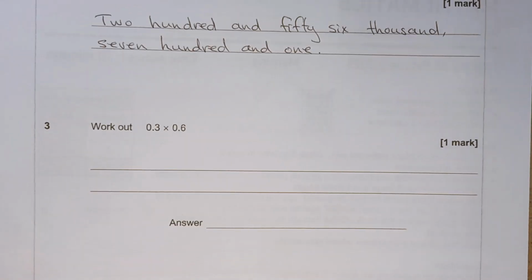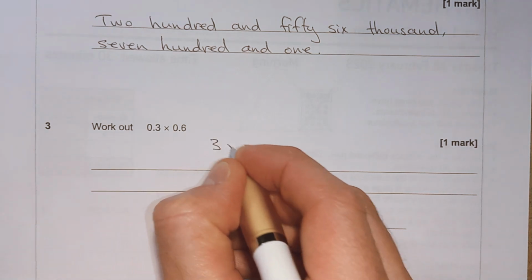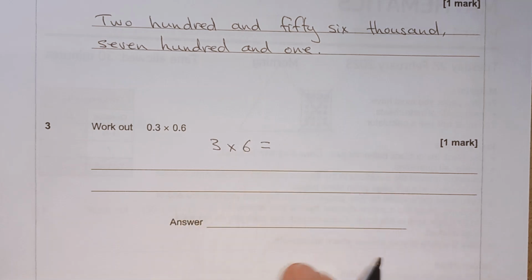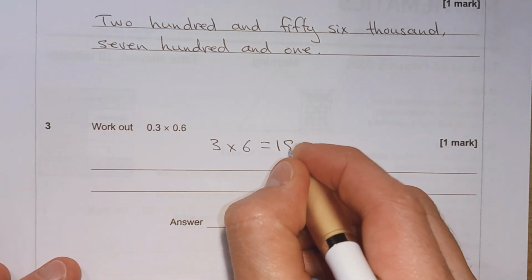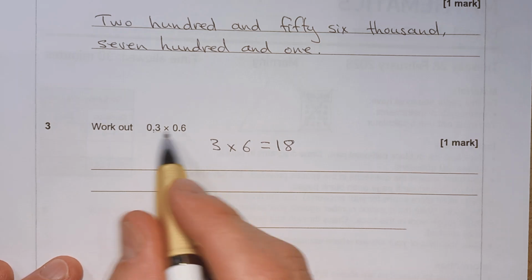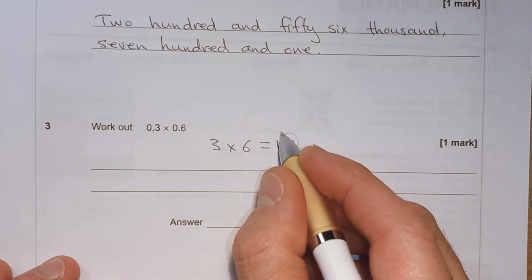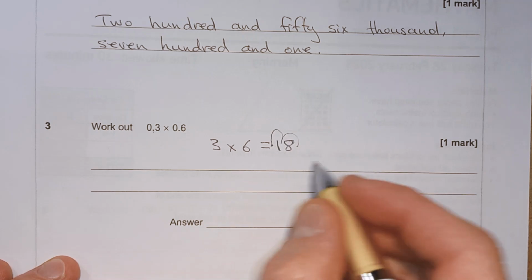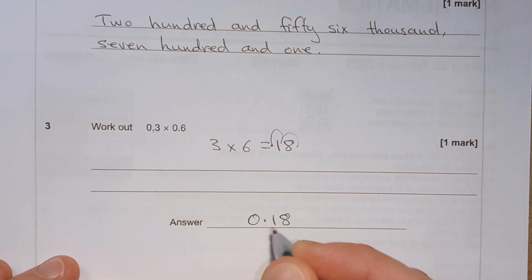Okay, question 3. Work out 0.3 times 0.6. Well, I'm going to ignore the 0 points and I'm just going to say, well, 3 times 6. Well, that's going to be 3 times 6, we're going to have 6, 12, 18. But we've got one decimal place here and another decimal place here, so that's 2 decimal places. So if we imagine a decimal point starting at the end, we've got to move it 1, 2 places. So we end up with 0.18.